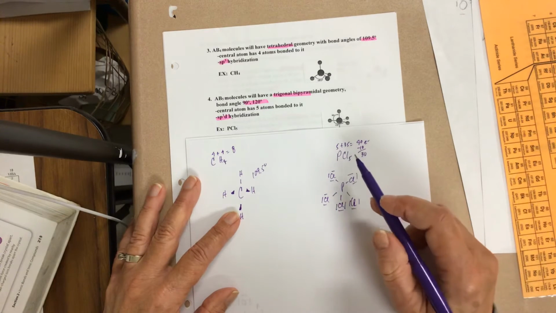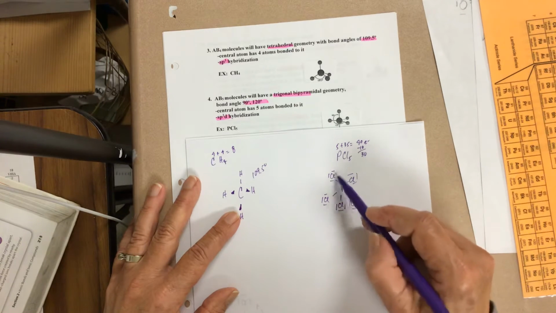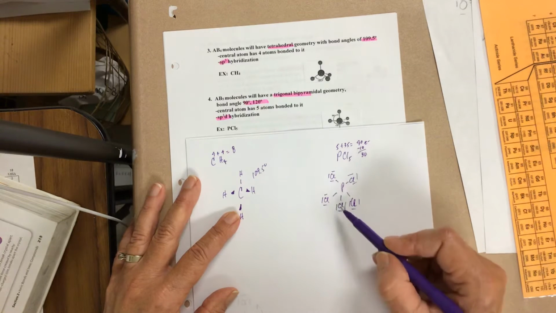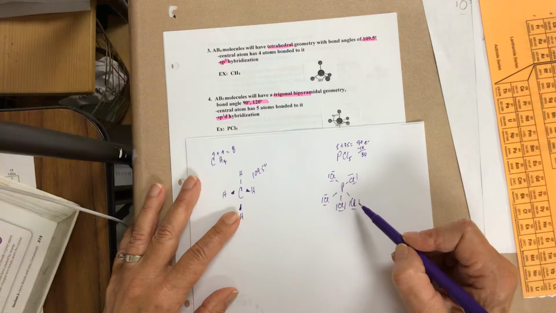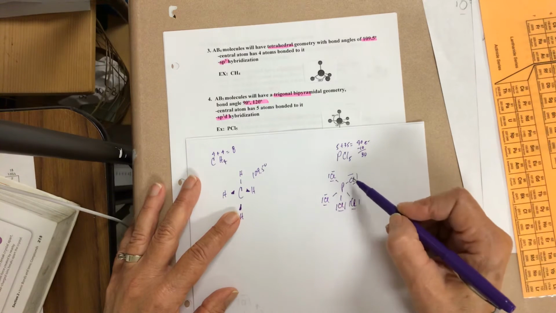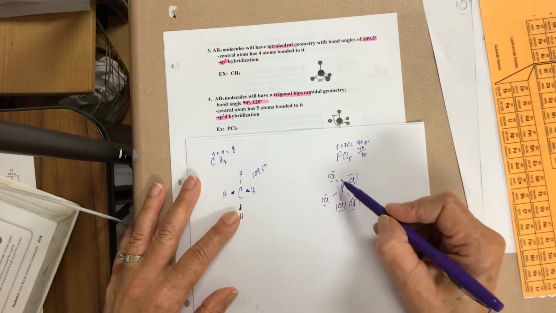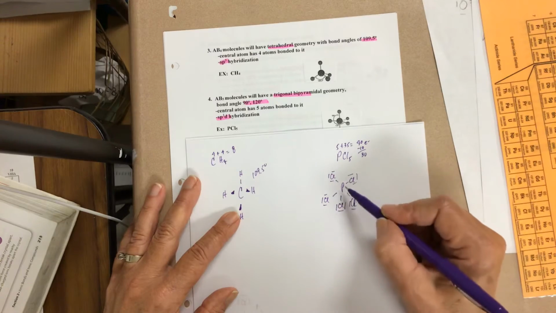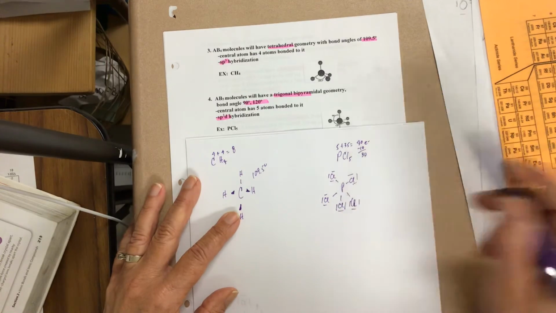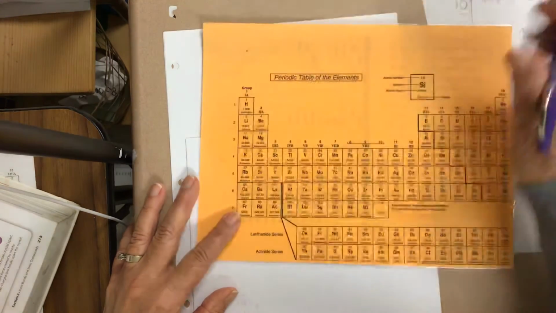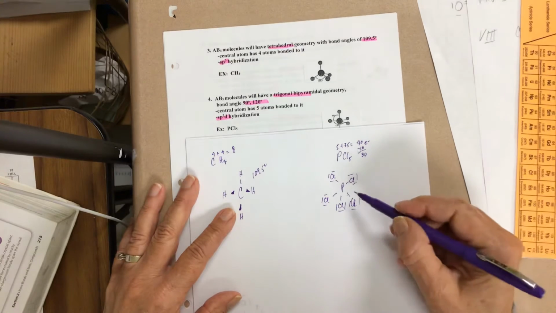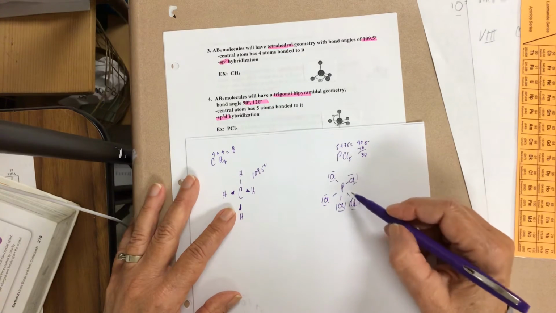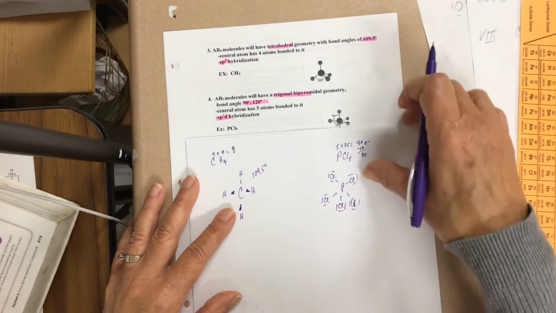So this chlorine has 8, this chlorine has 8, this chlorine has 8, and this chlorine has 8, and this chlorine has 8. Phosphorus has 2, 4, 6, 8, 10. So remember, you can have an expanded octet when you're in period 3 or down, and phosphorus is in 3. So it's got a 3d orbital available, and so phosphorus will have an expanded octet.